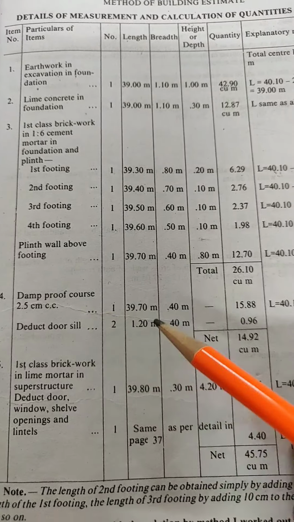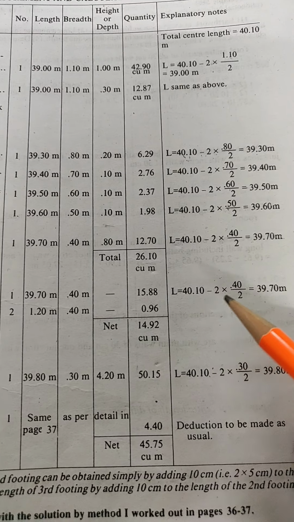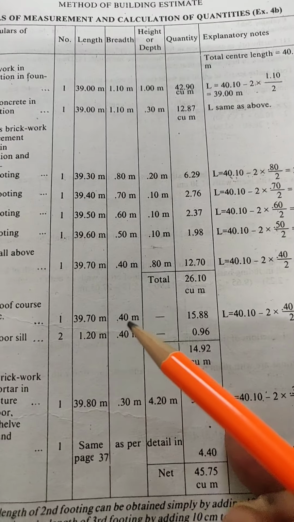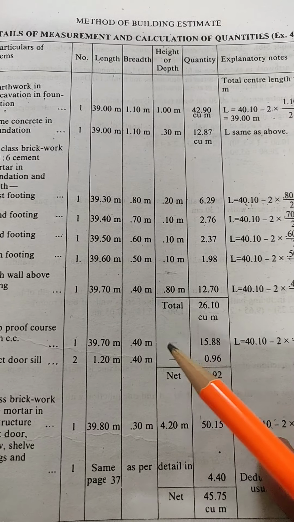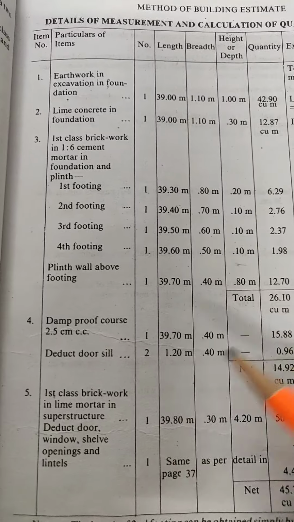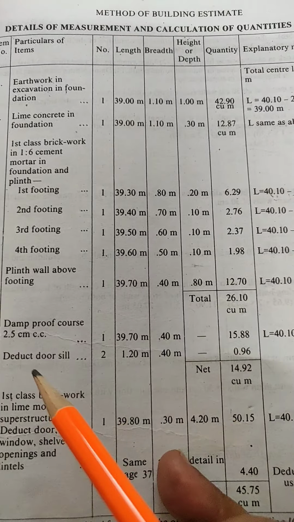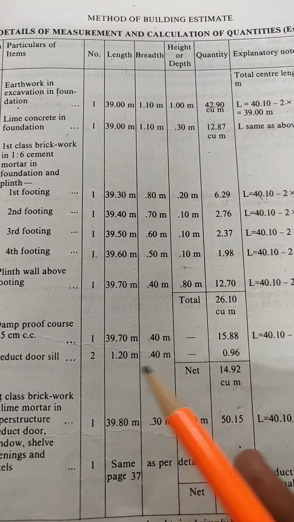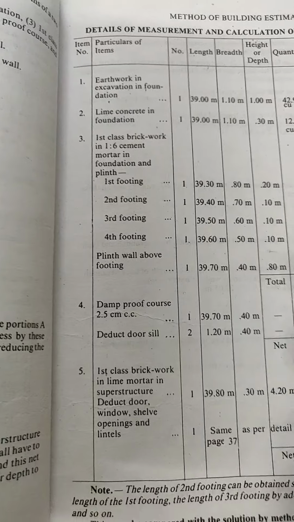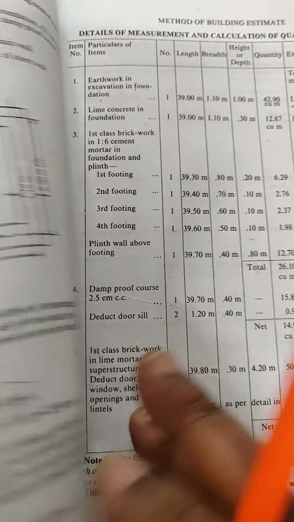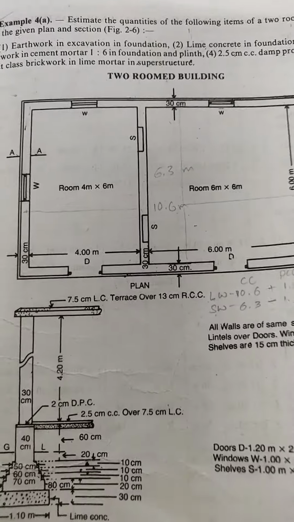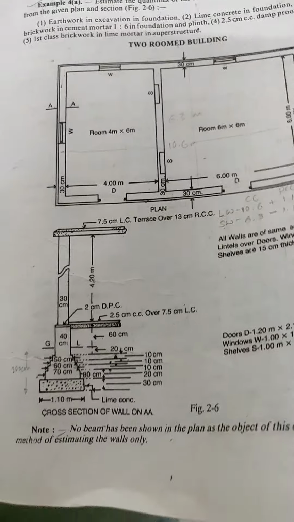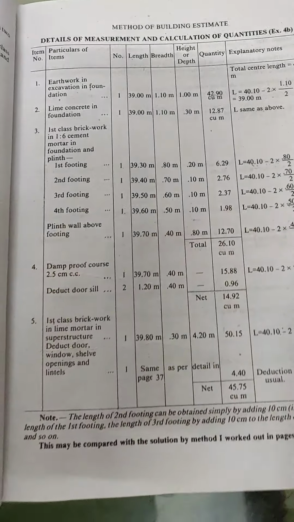Now the damp proof course: 40.1 into 2 into 0.4 by 2. So that length you have to take, and it is in square meters, so no depth for the DPC. For the DPC we have to deduct the door sill, because below the door we are not going to put the DPC layer. So two doors are there in the main drawing, door 1 and 2. So remember this drawing. For this drawing we have to calculate all the things.